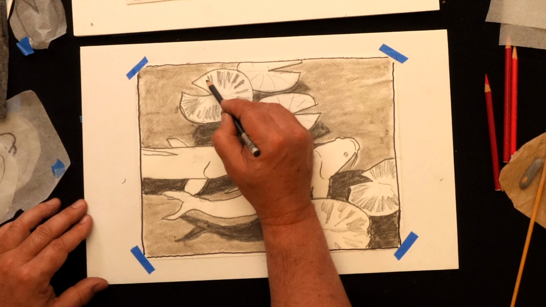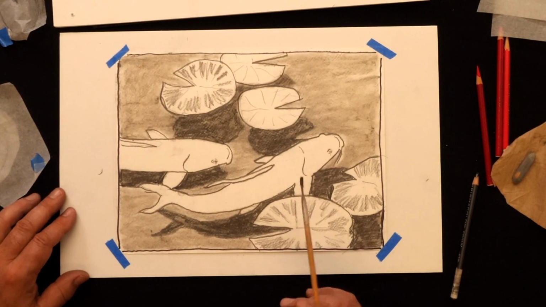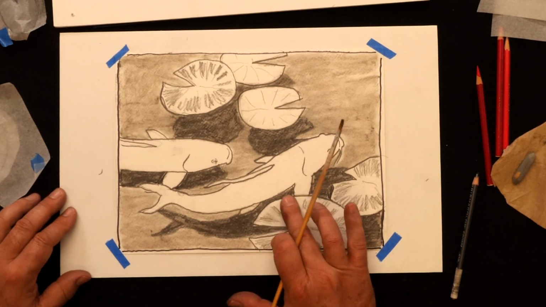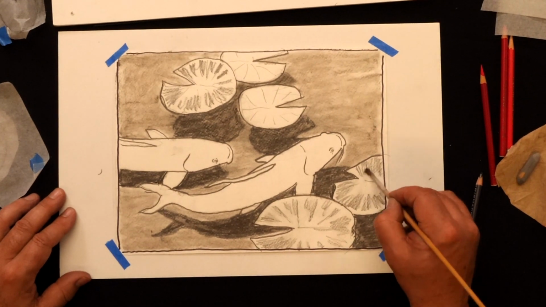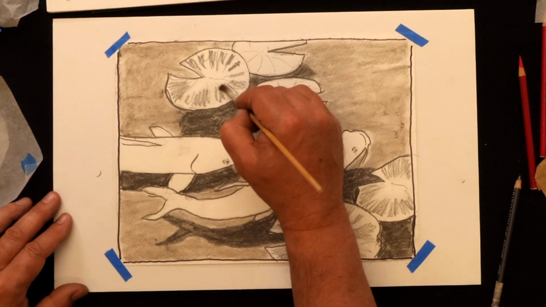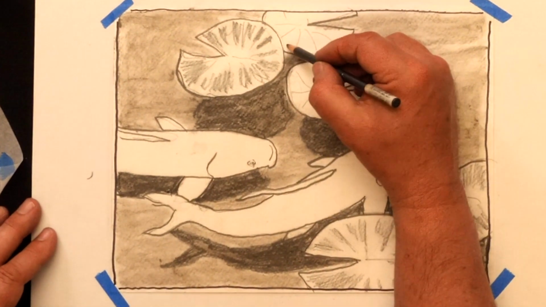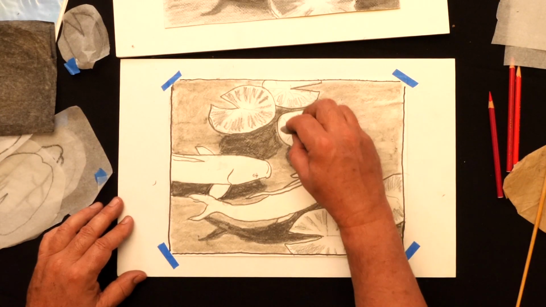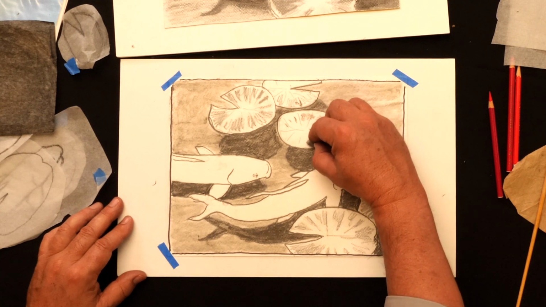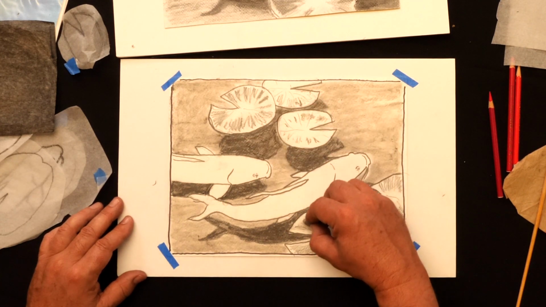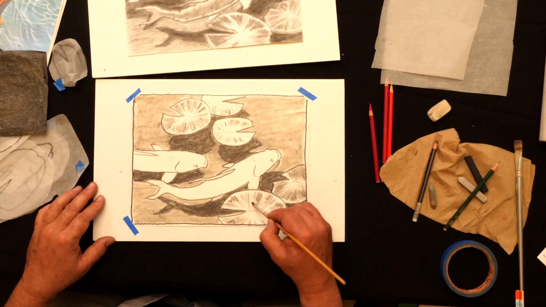So this is creating that nice drawing line. You could also take your finger or a Q-tip and kind of soften those lines. And this tells the viewer the shape of those lily pads and that they have these radiating lines. We could take a little bit of our medium tone chalk pastel and bring a little bit of that into the top of the lily pads for some variation. See, with my brush, I'm keeping those radiating lines going.